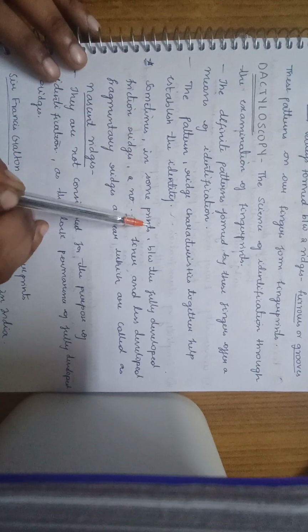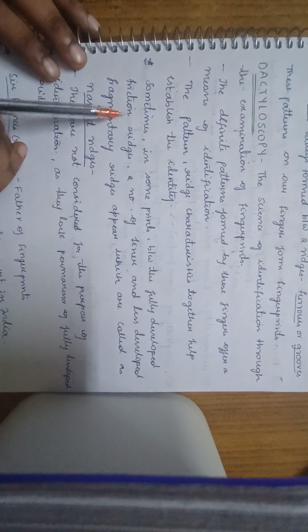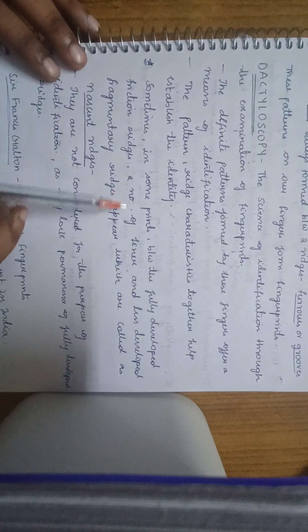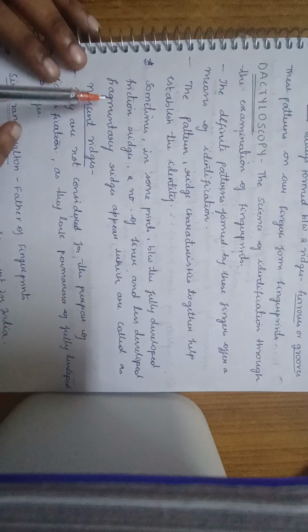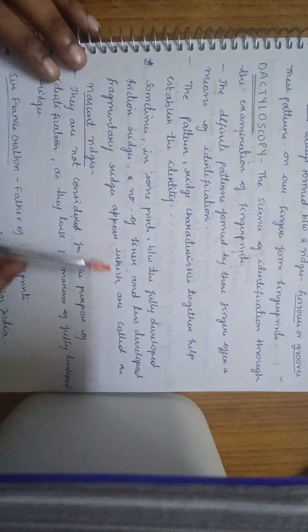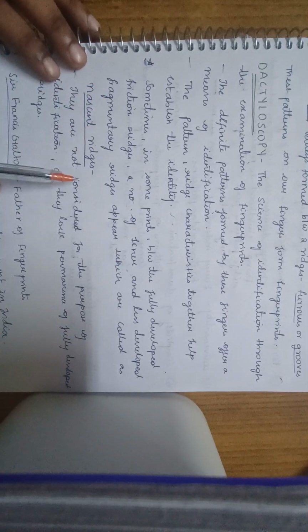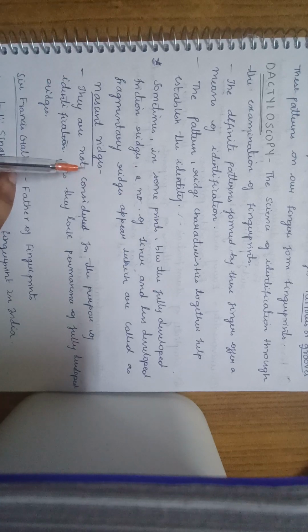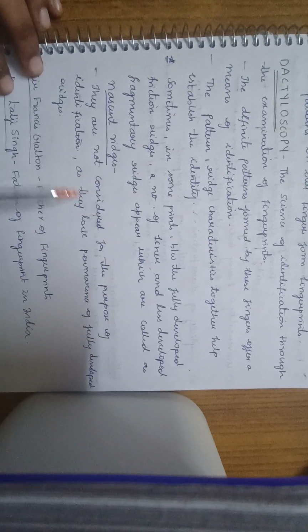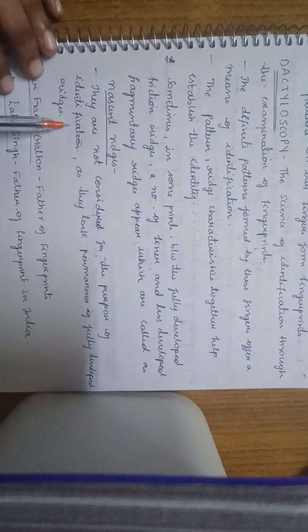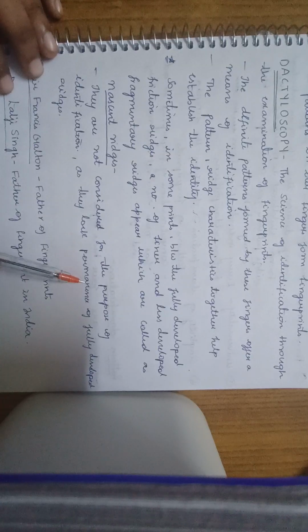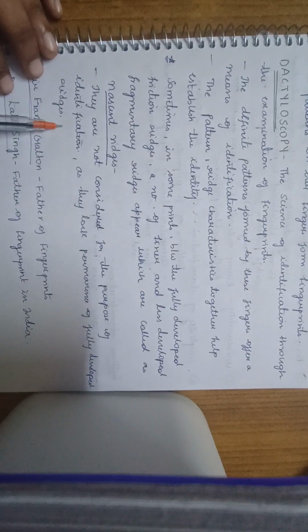Sometimes in some prints, between the fully developed friction ridges, a number of finer and less developed fragmentary ridges appear, which are called nascent ridges. They are not considered for identification as they lack the permanence of fully developed ridges.